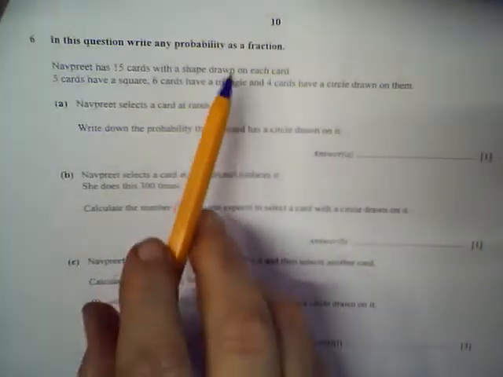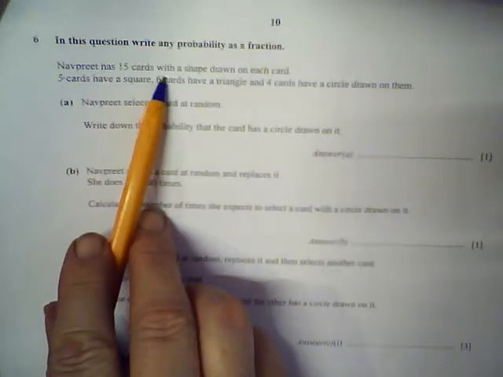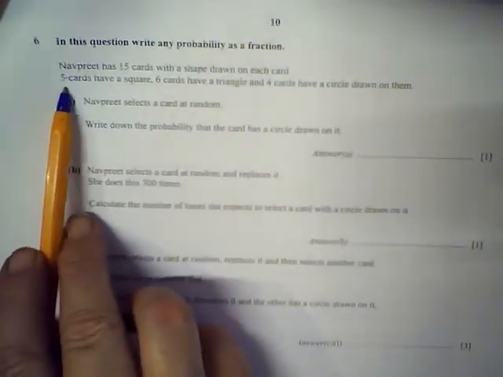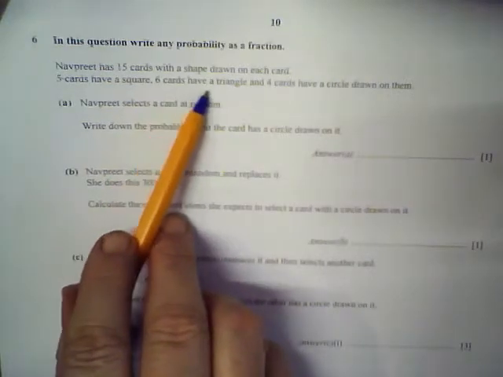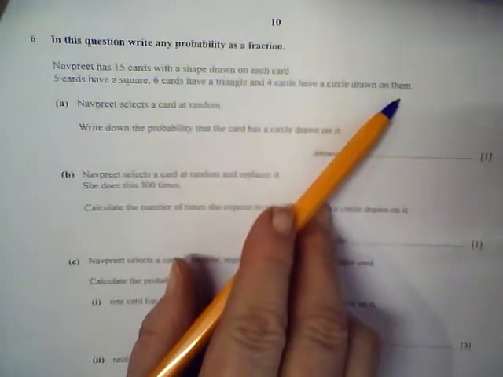Okay, in this question, write any probability as a fraction. Okay, Navpreet has 15 cards with a shape drawn on each card. 5 cards have a square, 6 cards have a triangle, and 4 cards have a circle drawn onto them. Okay, so let me get another clean sheet of paper that I probably need to just do that. Okay, sorry, just out of reach.